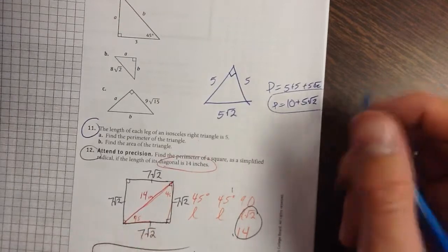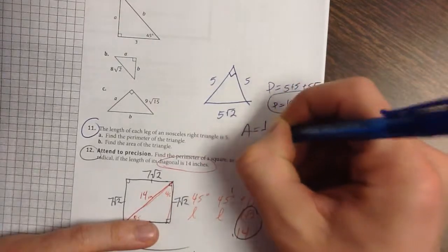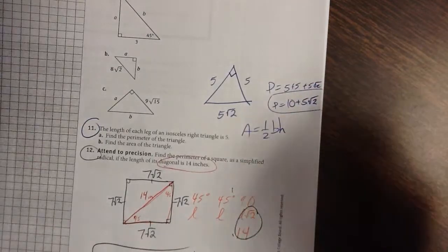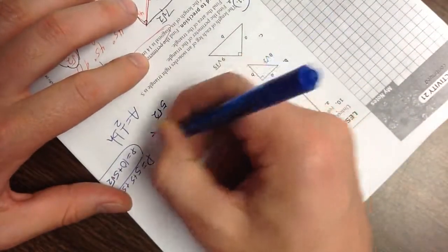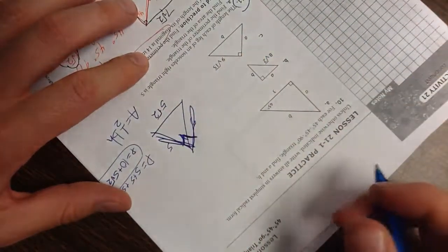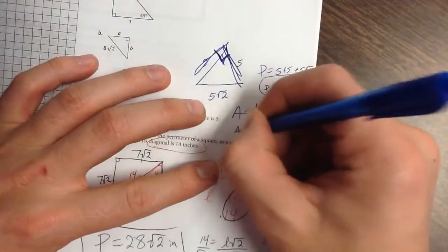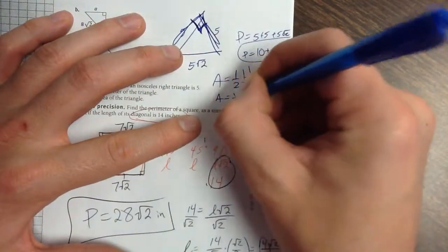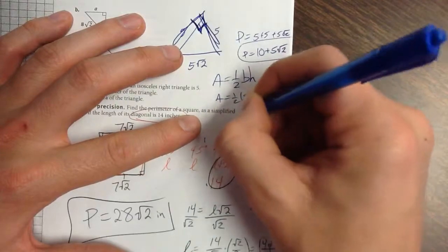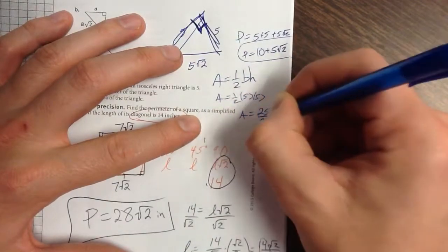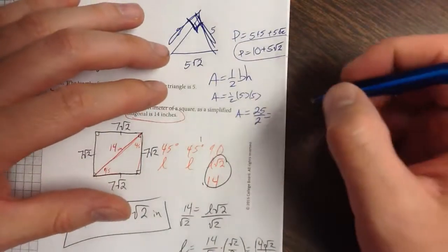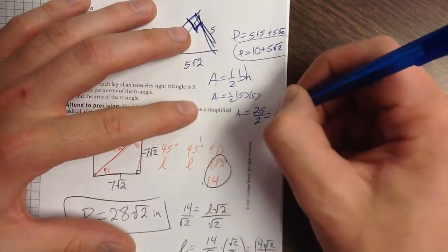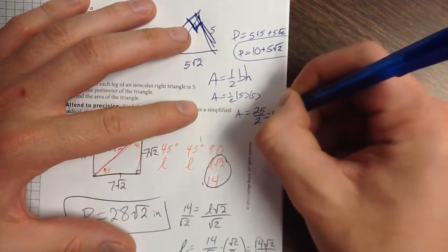The area, remember that the area of a triangle is 1/2 times base times height. Well, the base and the height have to always be perpendicular to one another. Well, your legs are perpendicular to one another. And if each leg is 5, then the area is 1/2 times 5 times 5, which would be 25 divided by 2, which is the answer that I would prefer because it's a fraction. But that is 12.5.